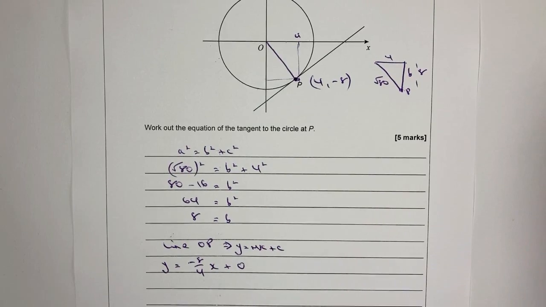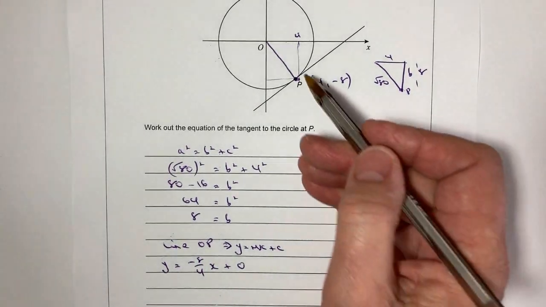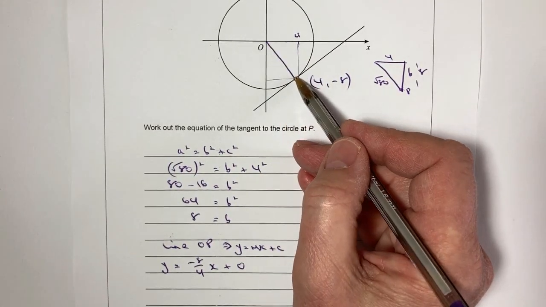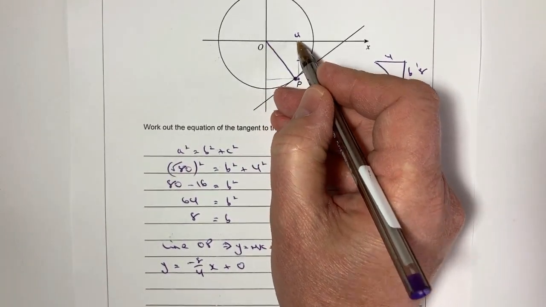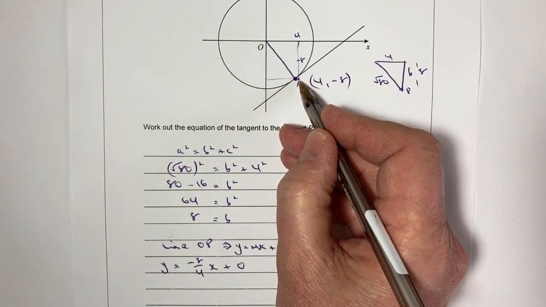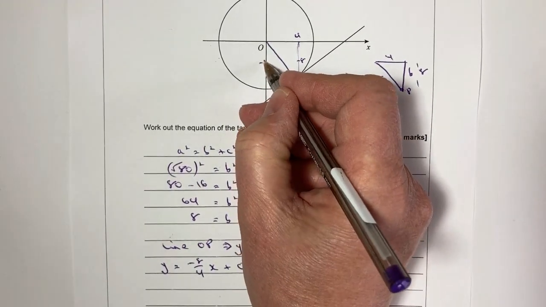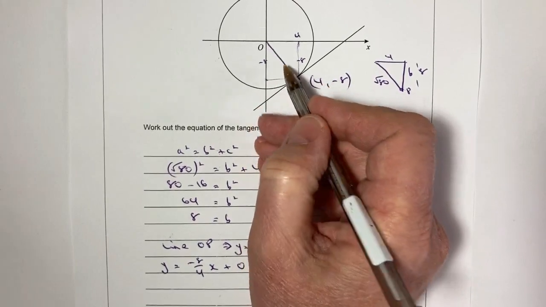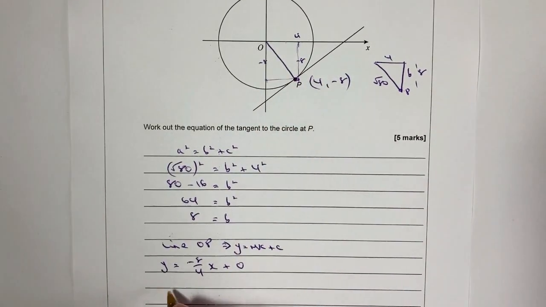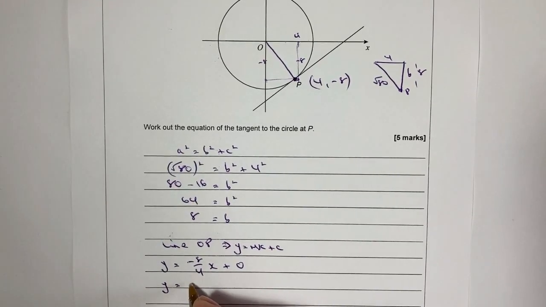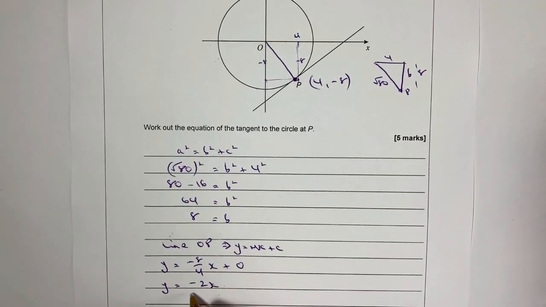All right, so hopefully you've got this idea that it's a gradient that I'm looking for here, and this is minus 8 and this is positive 4. So the difference in y is minus 8, and the difference in x is going to be 4 along here. So in other words, the equation of the line OP is y equals minus 2x.